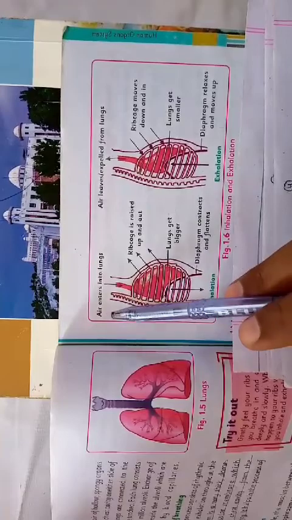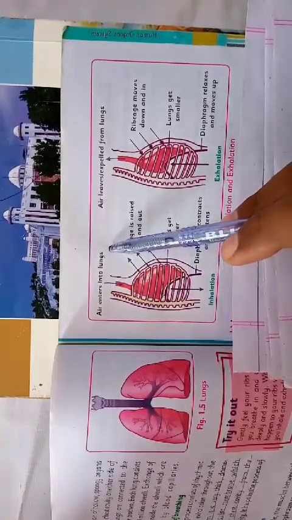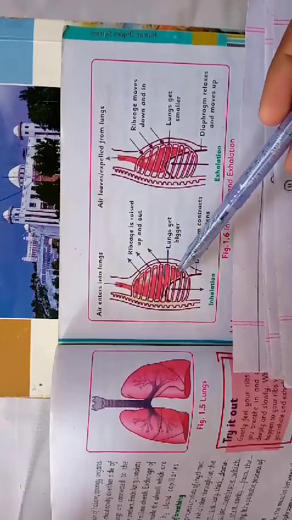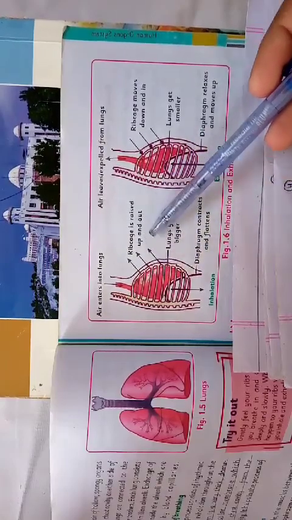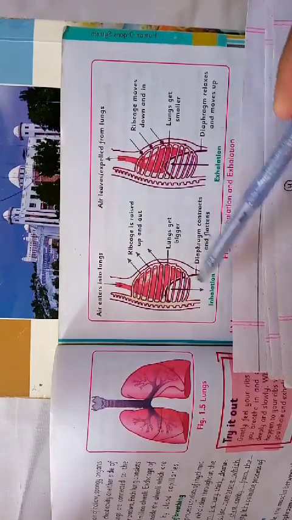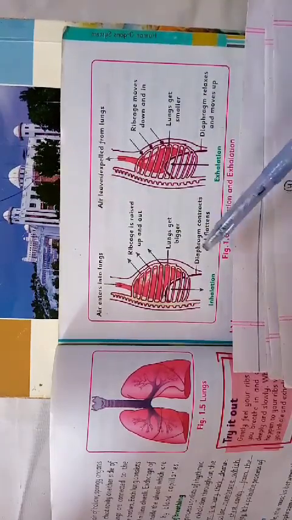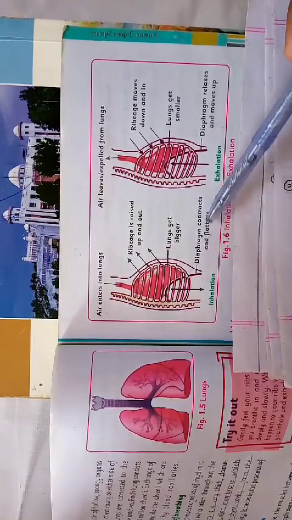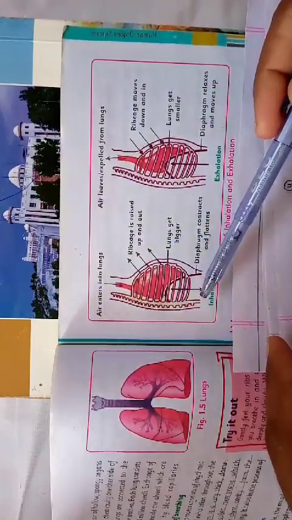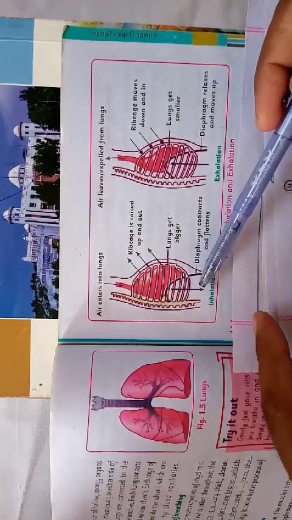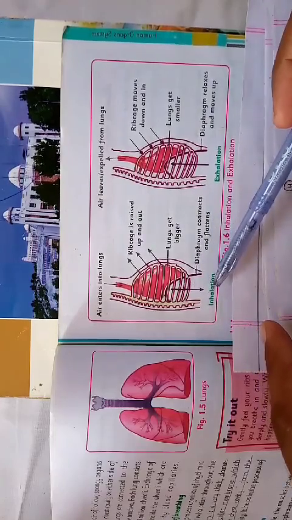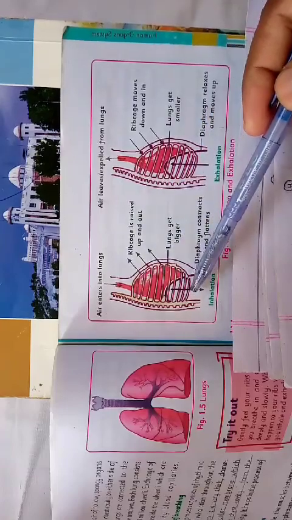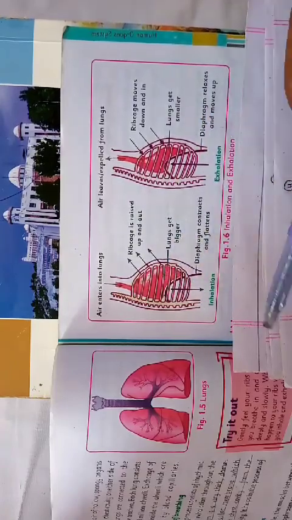Now here you can see air enters into the lungs. When air enters the lungs, at that time the rib cage is raised up and outward and the lungs get bigger, while on the other side the diaphragm contracts, moves down and flattens.